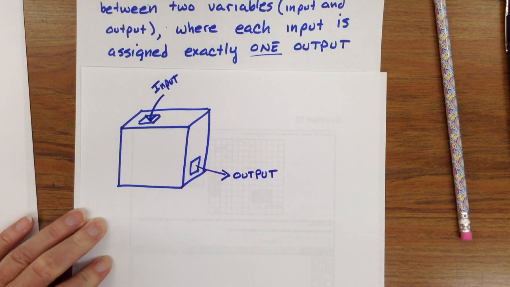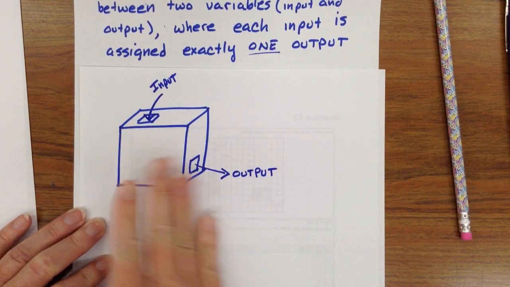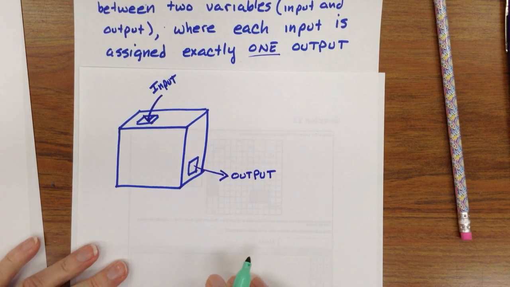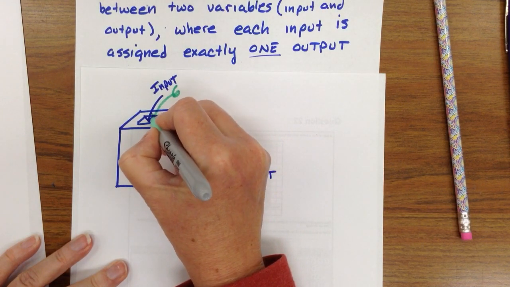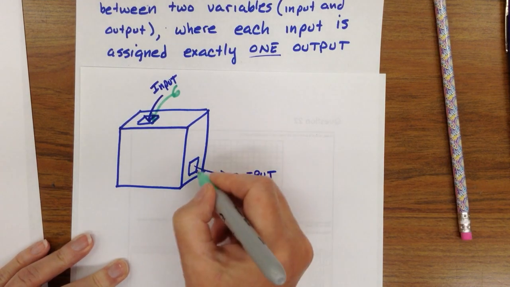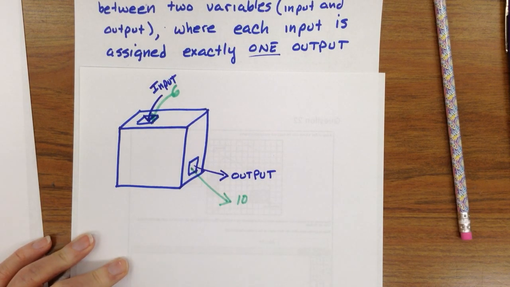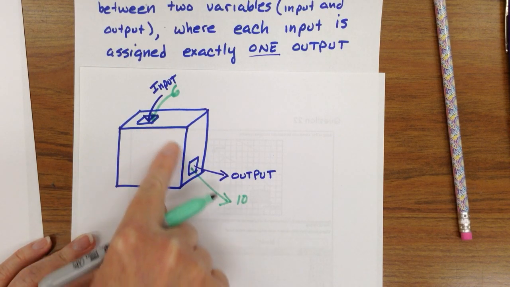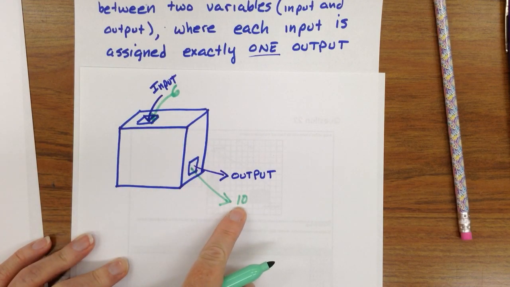Now, let's play pretend and let's have this be a function machine. Not just any old relation, but a function. So I get up in the morning and I decide to put 6 into the machine and it goes to work. And it spits out a 10. You don't know. Maybe it's just adding numbers. Who knows? I didn't tell you what's happening inside of here. I know if you put in a 6, out came a 10.